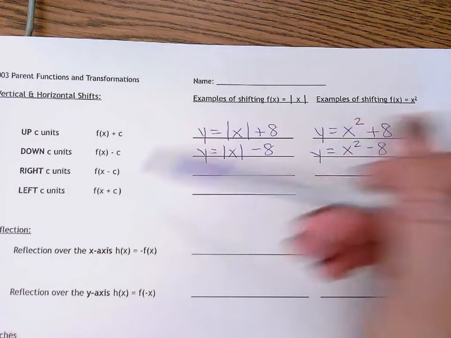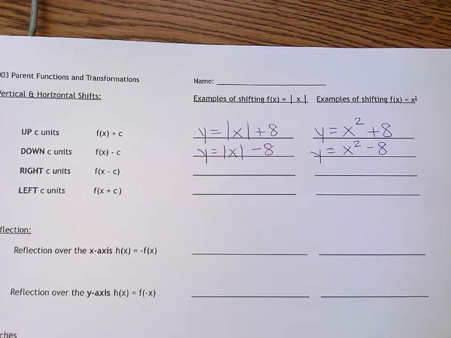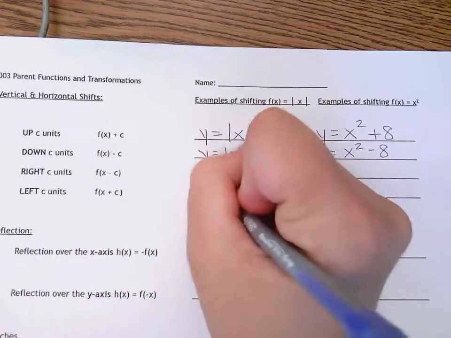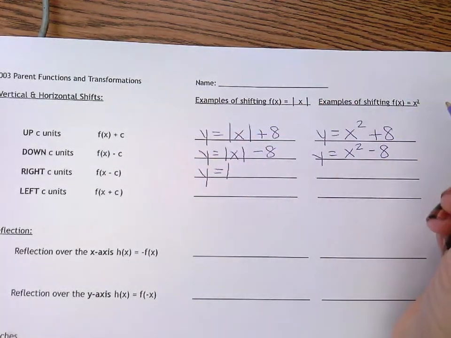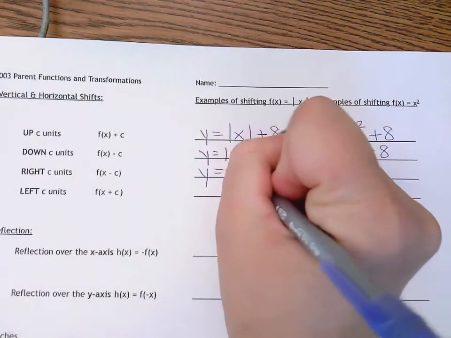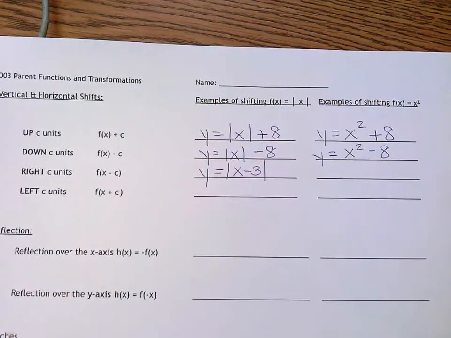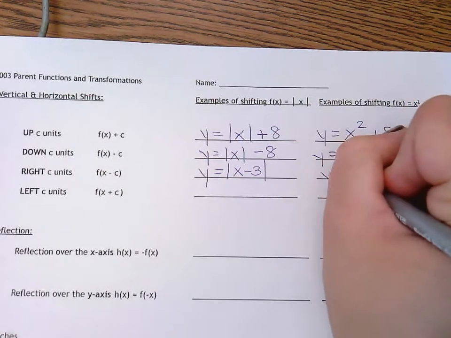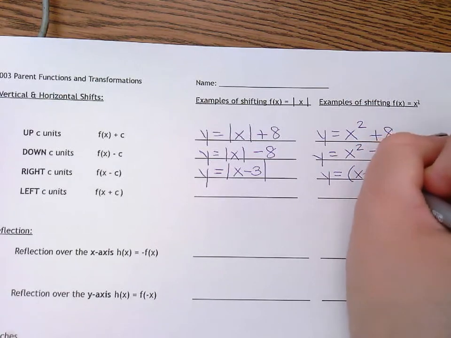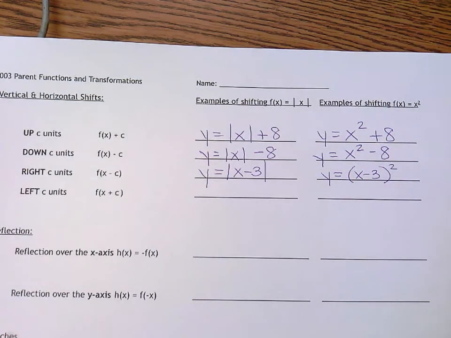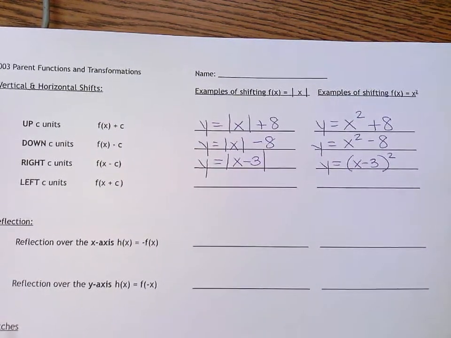So the rights and the lefts, I think we have kind of reviewed them a little bit, but they're opposite of what you would think. So if you want to shift the absolute value function to the right, you would say x minus 3 goes to the right. And x minus 3 squared goes to the right. And it may seem kind of tricky. Why is it to the right or left?